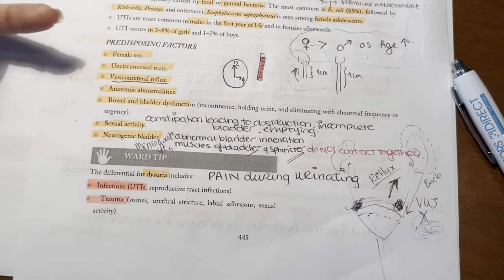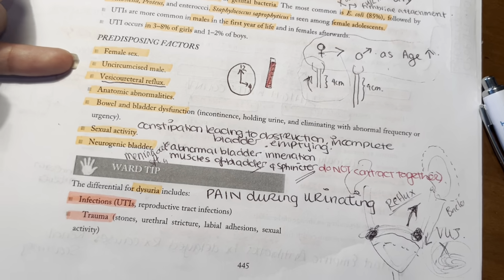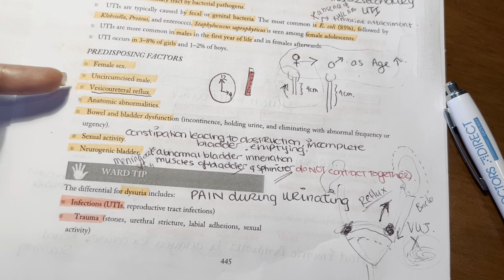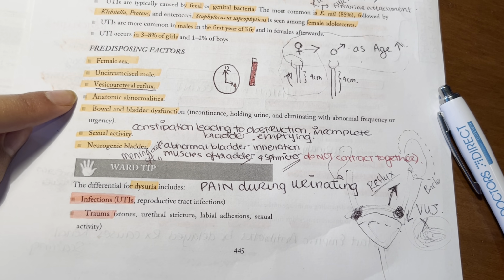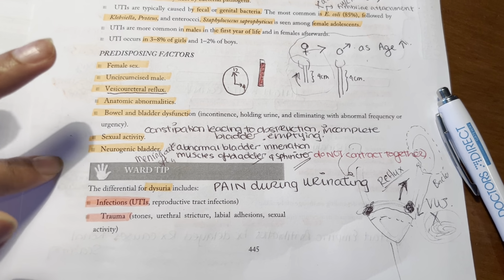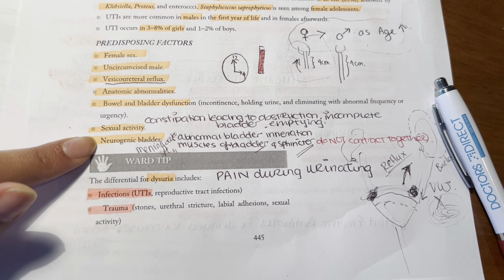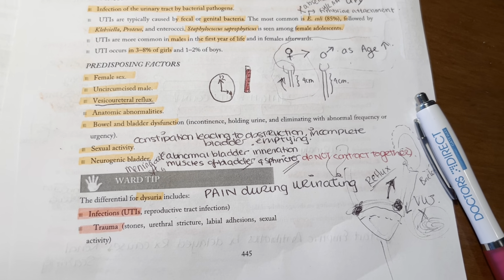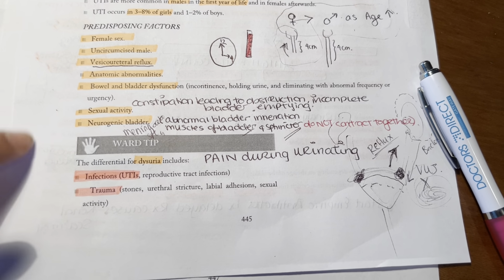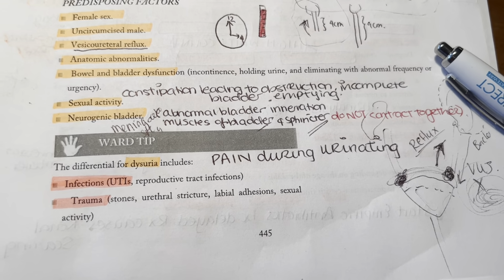So you want to remember, okay, a girl got a UTI, but her brother, who was an uncircumcised male, got a UTI after her. Then their sister had a vesicoureteral reflux and an anatomical abnormality with a duplex kidney, for example. But then the girl who had the shorter urethra now also had constipation and incontinence, and then she engaged in sexual activity, and then she had a spinal cord injury. So if you make a story somewhat like this, you'll be able to remember all of the risk factors for UTIs in kids.